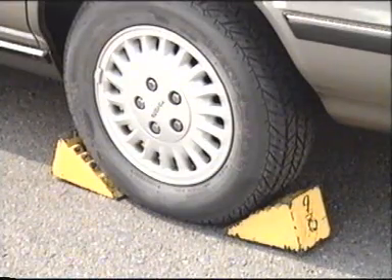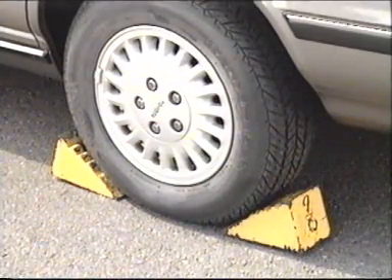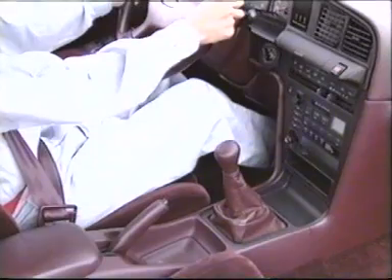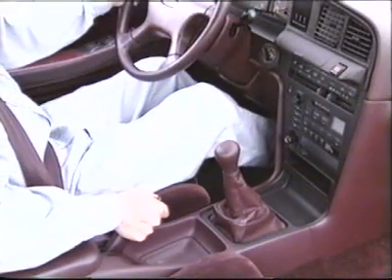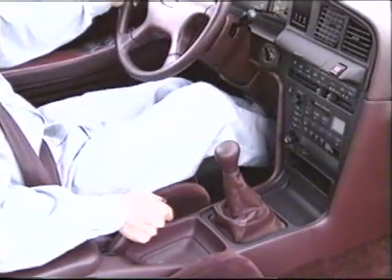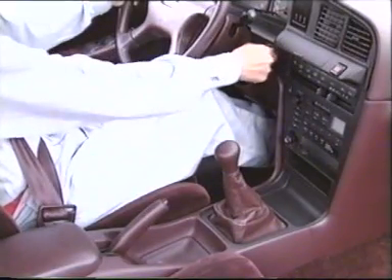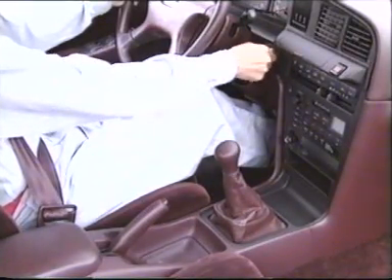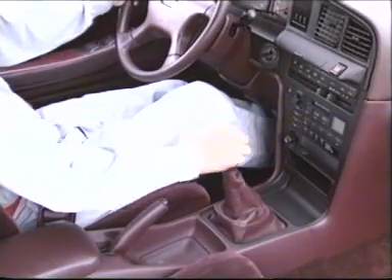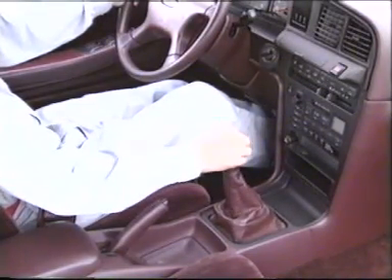Clutch slips means that the clutch disc slips between the pressure plate and the flywheel when the clutch is engaged. If the clutch slips, the engine power cannot be conveyed sufficiently to the transmission. Here is the inspection procedure. Follow the same procedure as before until the engine starts.